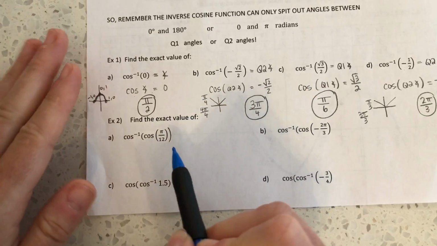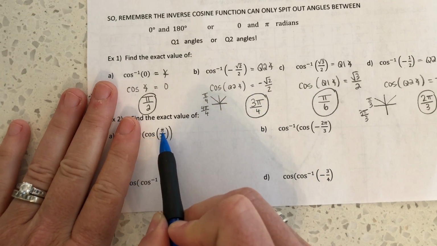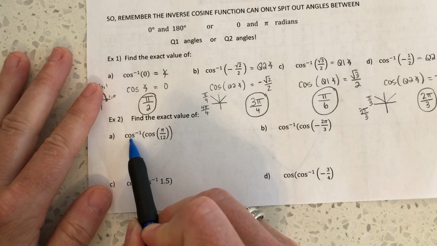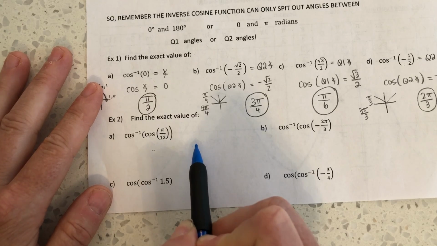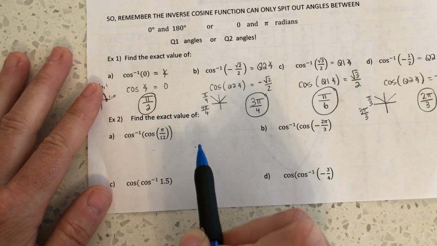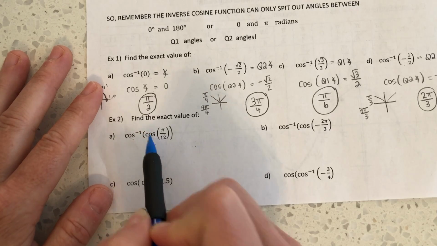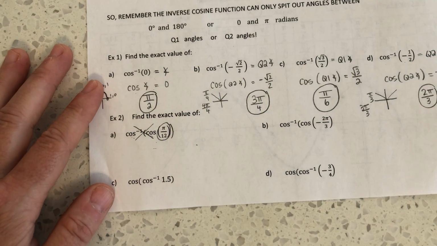If you break this problem down, we would do the parentheses first, right? The cosine of this angle would be a ratio. Then you would take the inverse cosine of that ratio and your final answer would be an angle. So the answer to this question should be an angle. Guys, what does the inverse cosine and the cosine function do to each other? They should cancel each other out and you should be left with this angle.